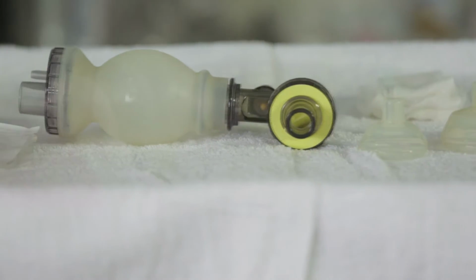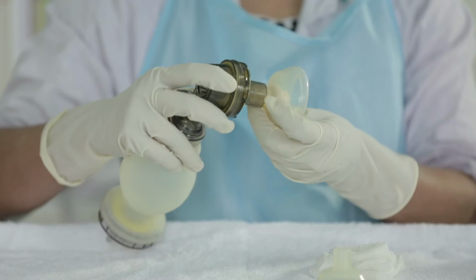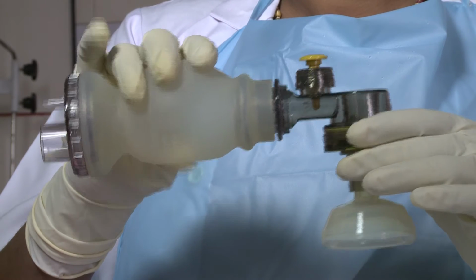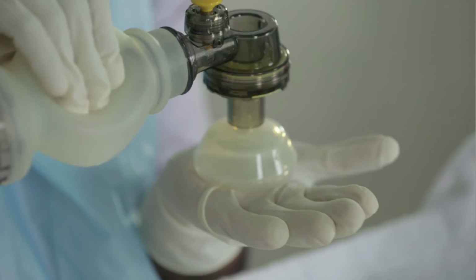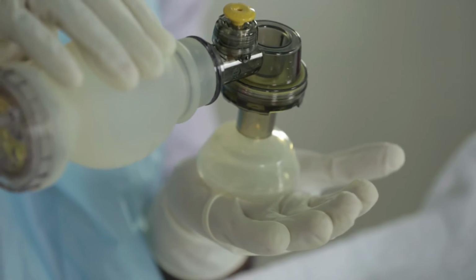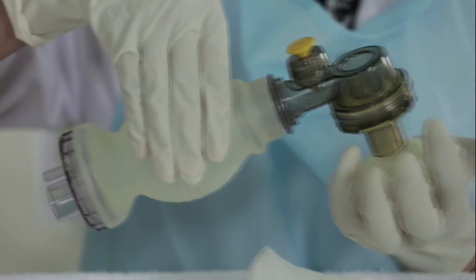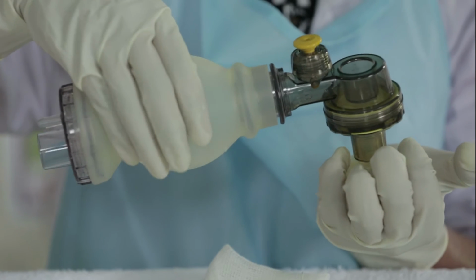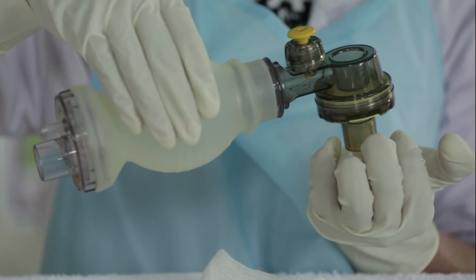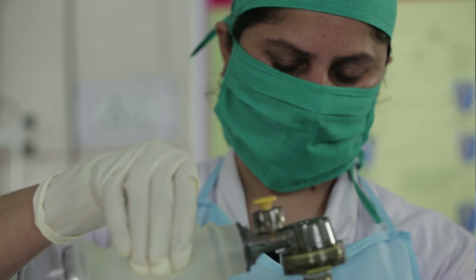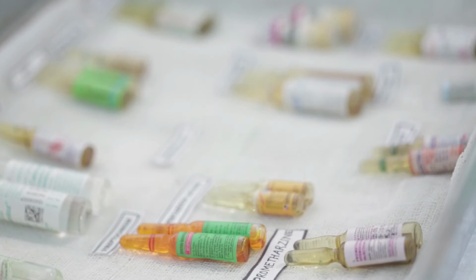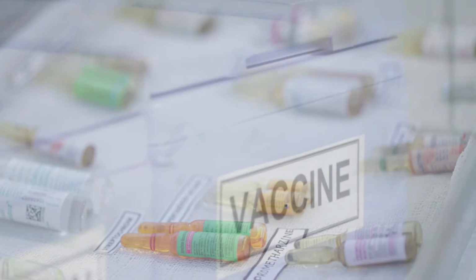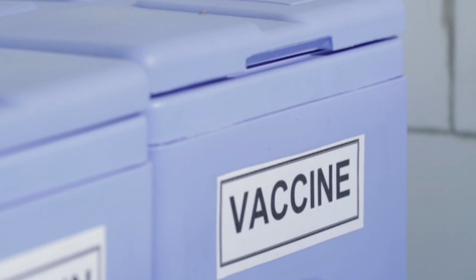Check functionality of the bag and mask in 3 steps. Fit the mask onto the bag. Check that the bag re-inflates quickly after squeezing. Deliver test breaths against the palm. Feel the pressure on the palm. Ensure availability of emergency drugs, vitamin K and neonatal vaccines.